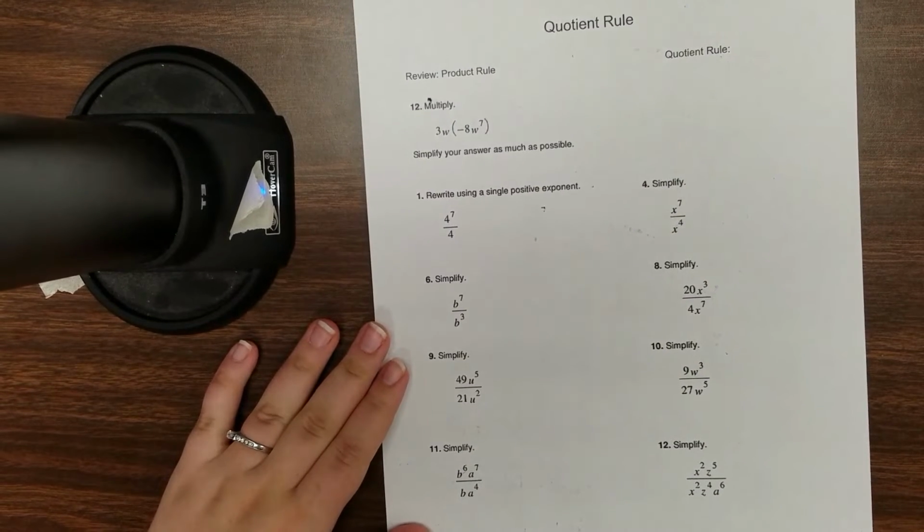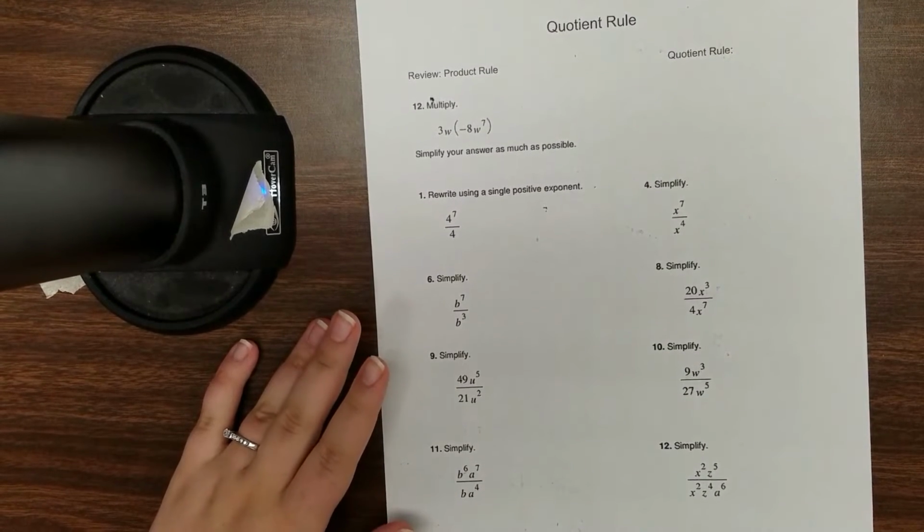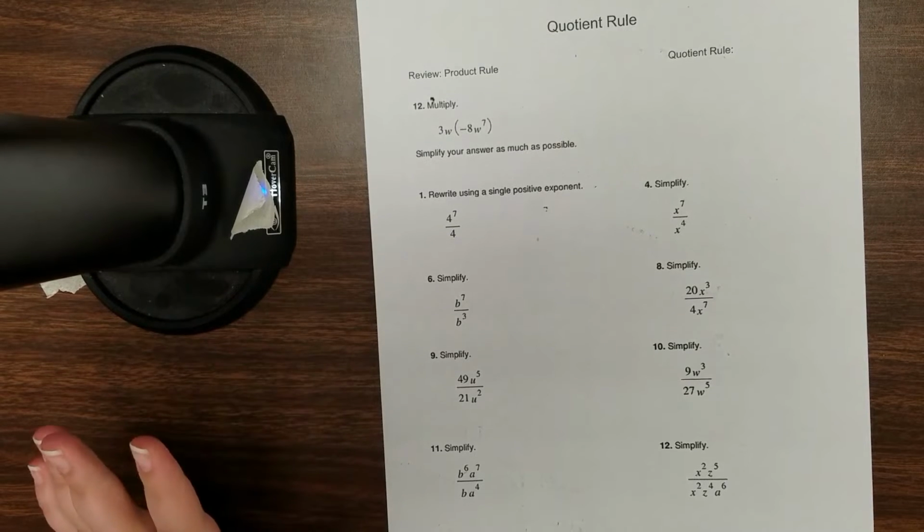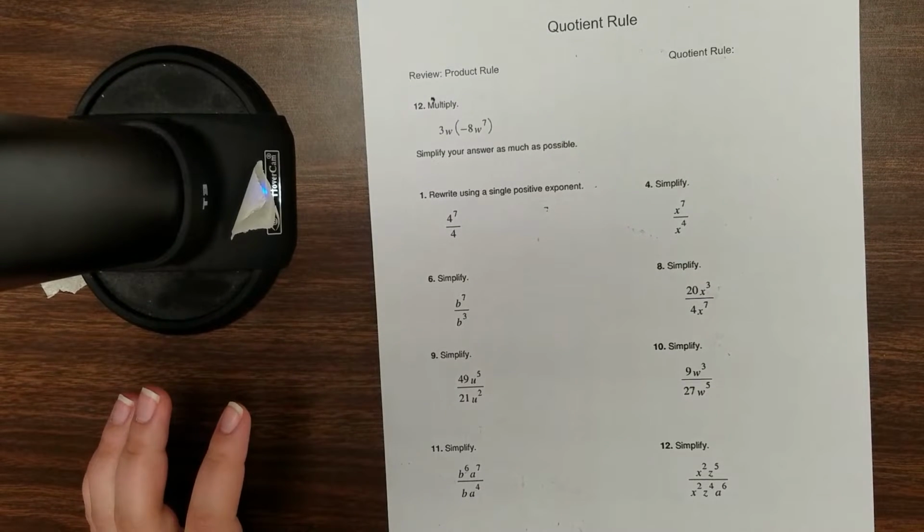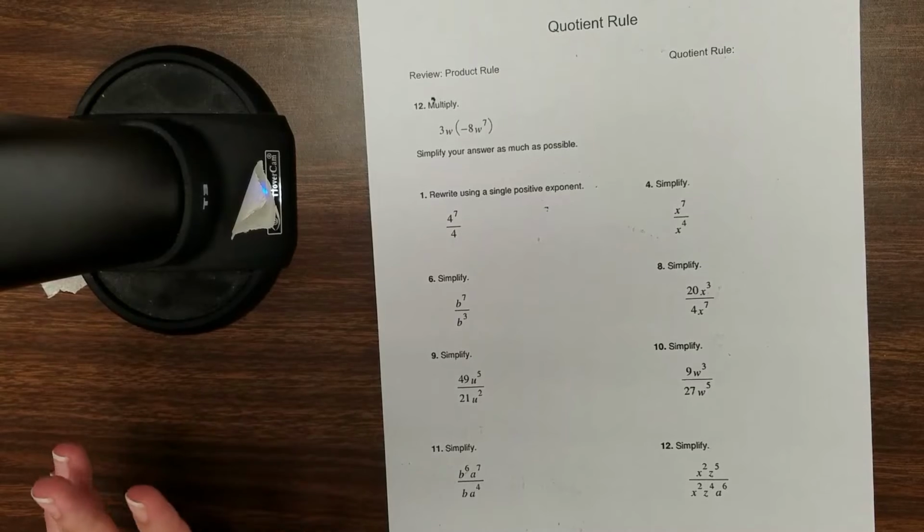So last class we talked about the product rule of exponents, and today we're going to talk about the quotient rule. Now we're trying something different. I'm teaching you through video, and we'll see how this goes today, okay?